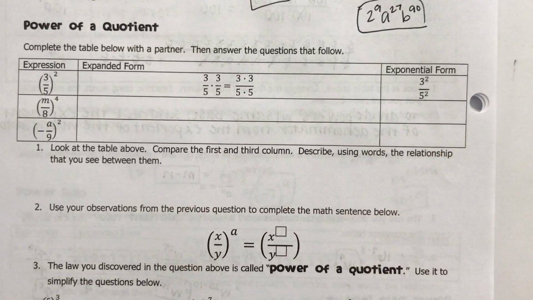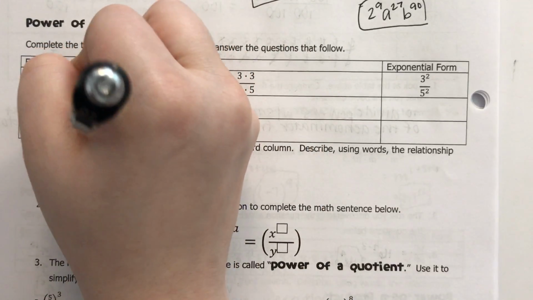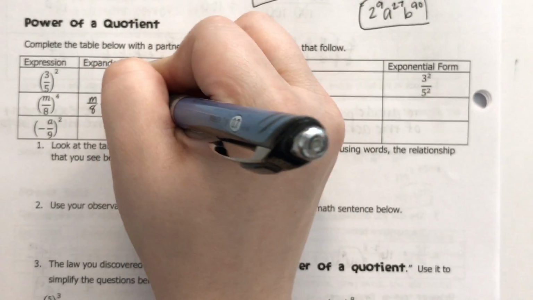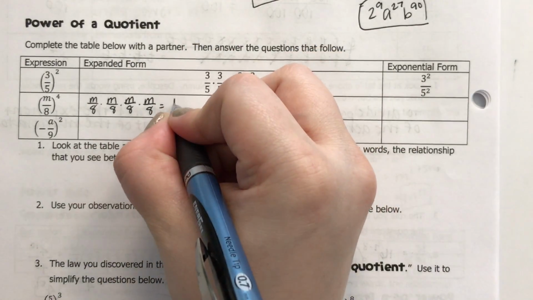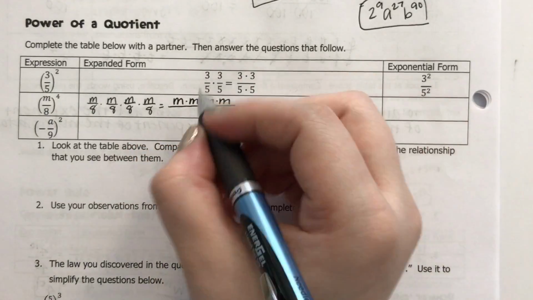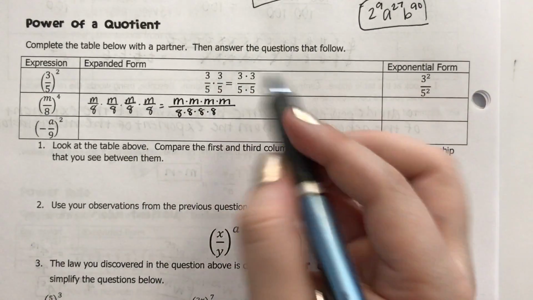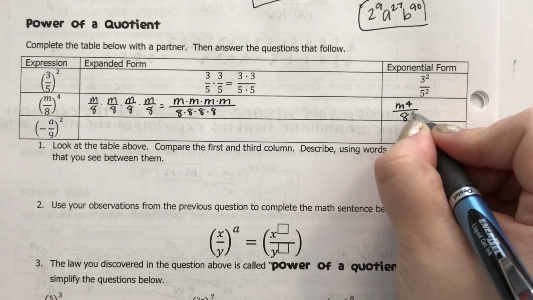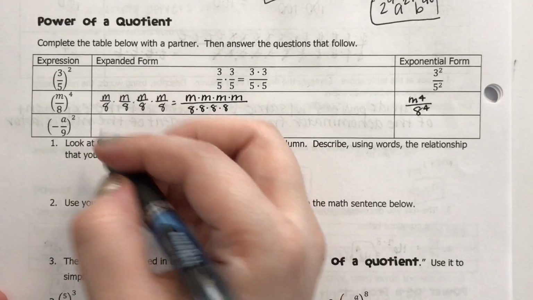Okay, so let's see what happens in the second row when I have m divided by 8. I'm going to do this 4 times. So m over 8 times m over 8 times m over 8 times m over 8. So I have 1, 2, 3, 4 m, so m times m times m times m, all over 8 times 8 times 8 times 8. So I have m to the 4th over 8 to the 4th. Interesting.